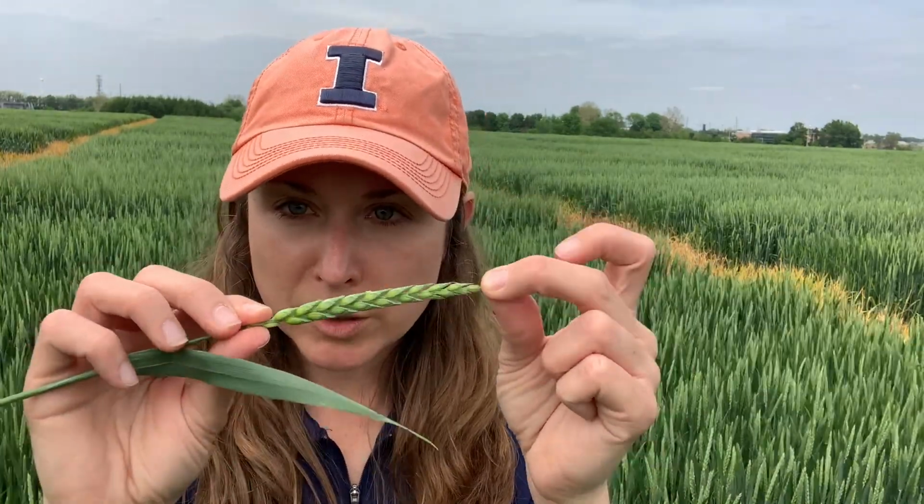On average, each spikelet is going to produce between 2 to 3 grains. There's some variation in there, but research has shown that on average in a field you can expect 2 to 3 grains per spikelet. And that's going to help us to predict how many grains are going to be forming on this spike.